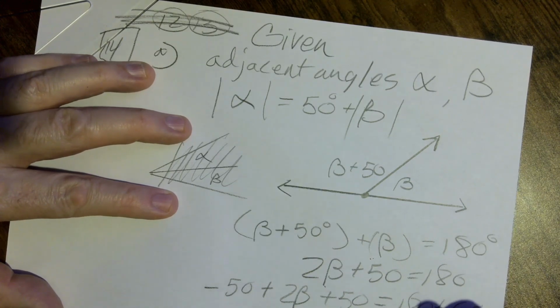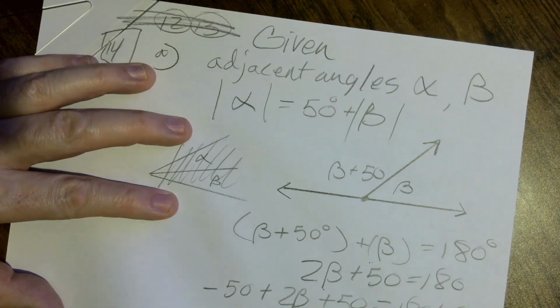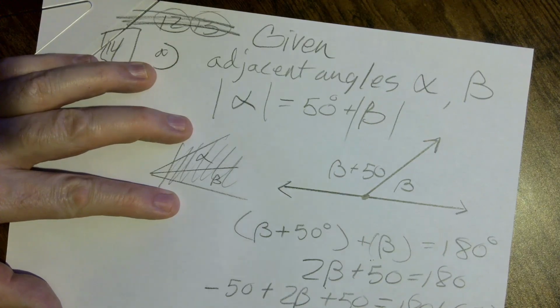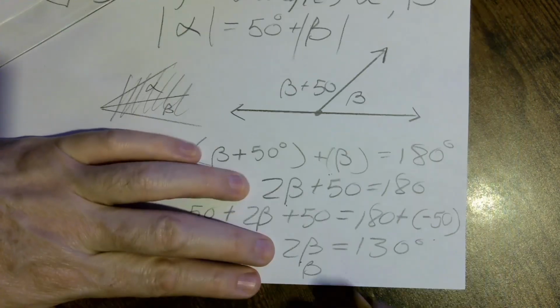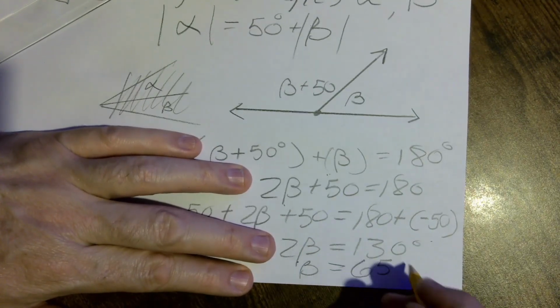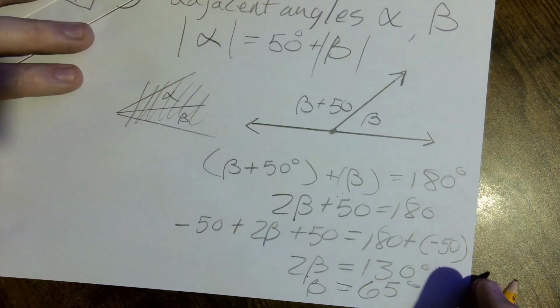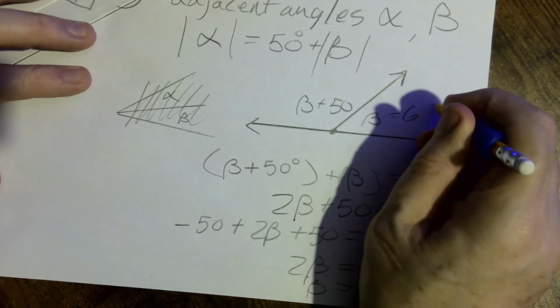There we have 2 beta equals 130 degrees. So beta equals 65. So one angle is 65 degrees.